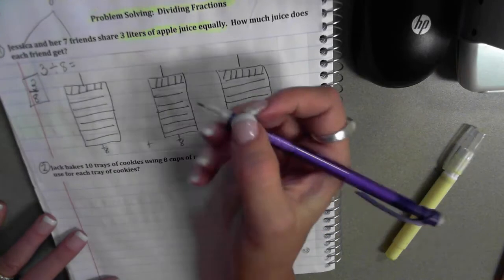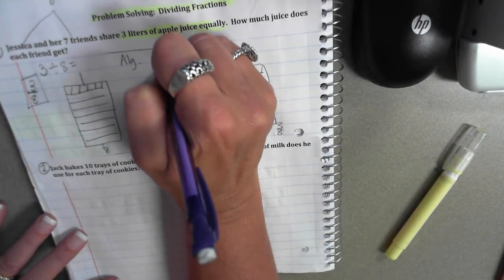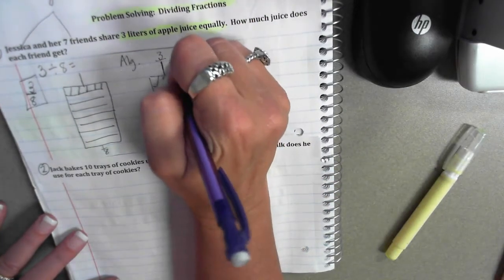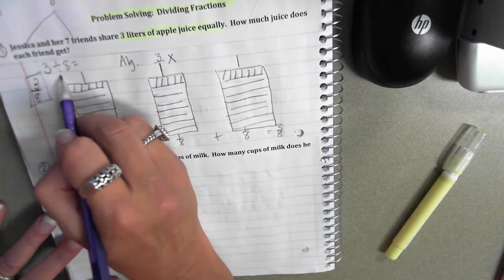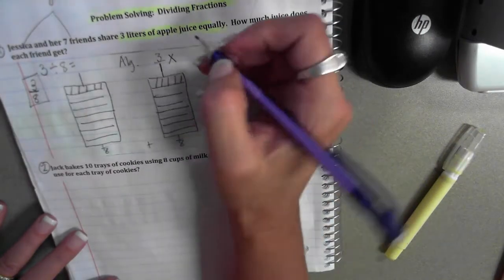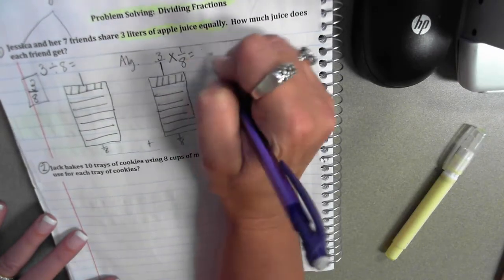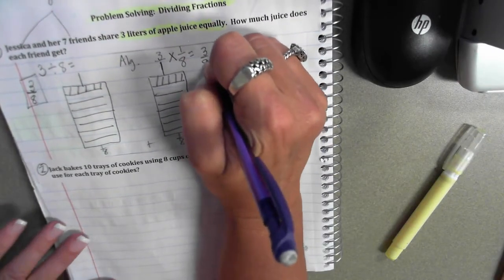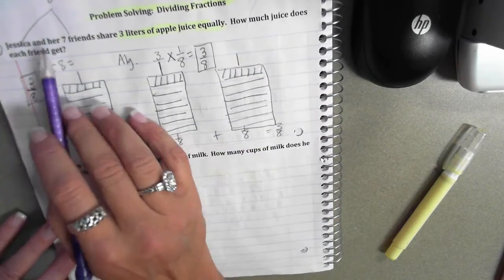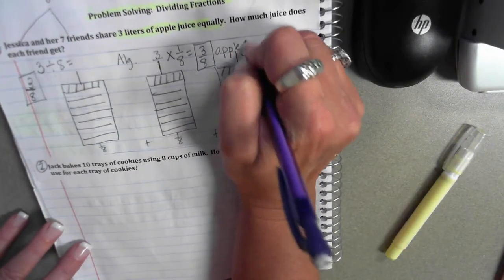Another way you can solve it, of course, is our algorithm. So you're going to keep the first fraction, which is 3/1. You're going to change the operation to multiplication, and then we're going to take the reciprocal, or what else we know as flip it. So 3/1 times 1/8 gives you the 3/8. Okay, so each of Jessica and her friends get 3/8 of the apple juice.